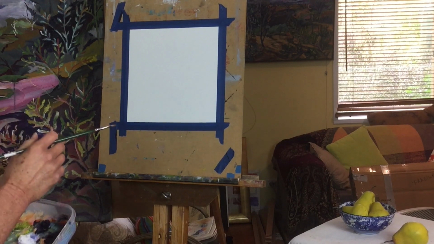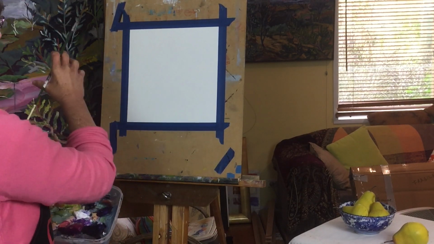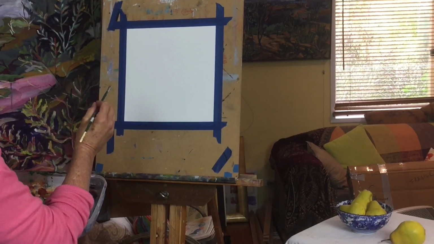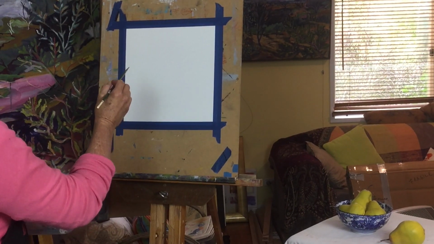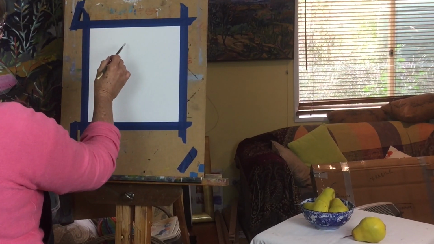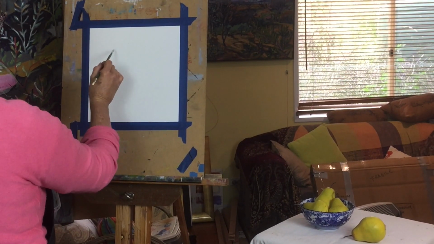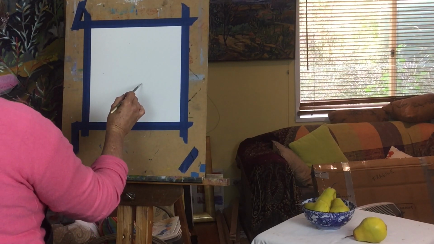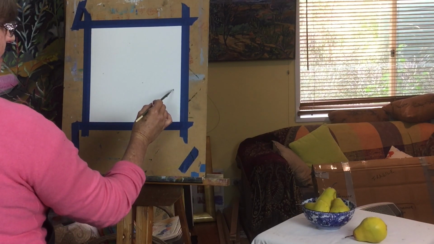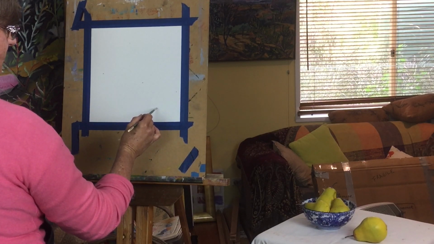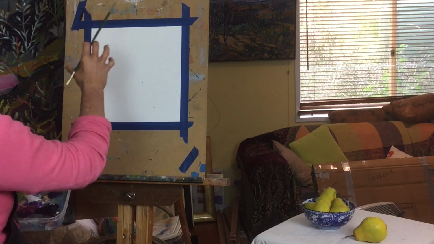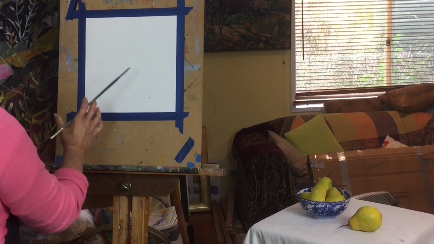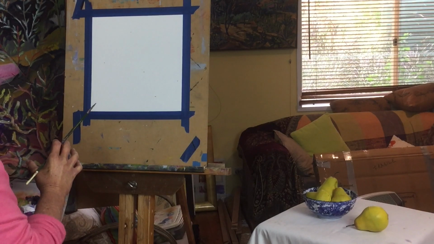Right, so now I'm not going to draw my subject. I prefer to draw with paint, so that's what I'm going to do here. And sometimes it's really useful to have a point where you can see the different elements in the painting, just pointed out so that you've got an idea of the composition before you even start.